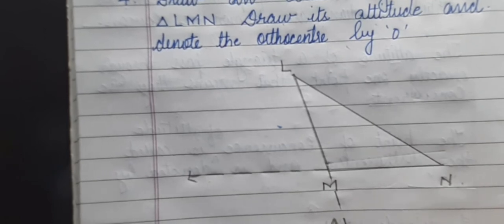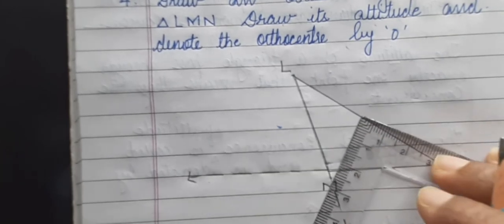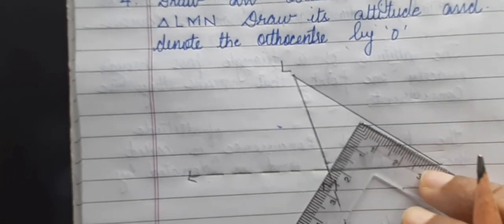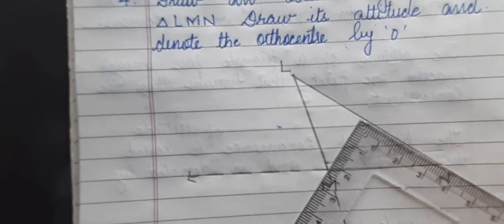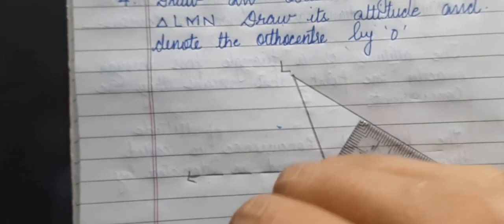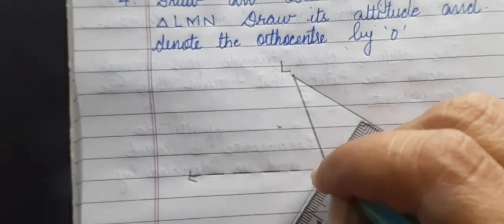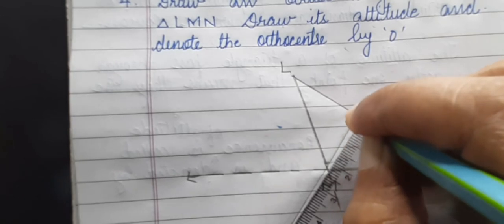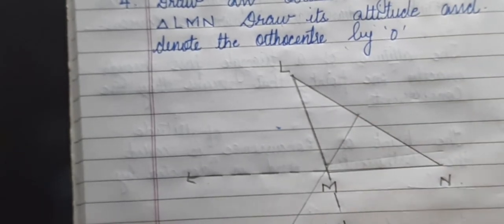Okay. Now the very first one is from LN. I'll be drawing first the perpendicular, okay, so this is one of the perpendiculars.